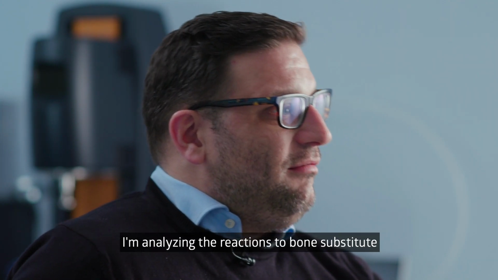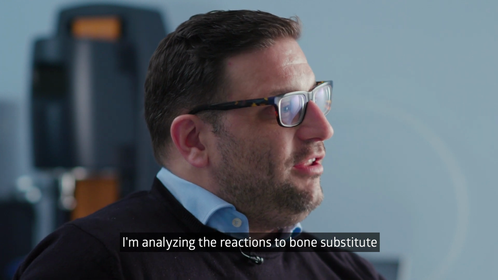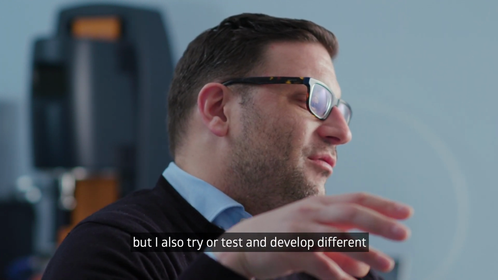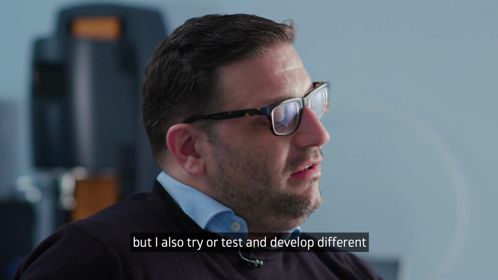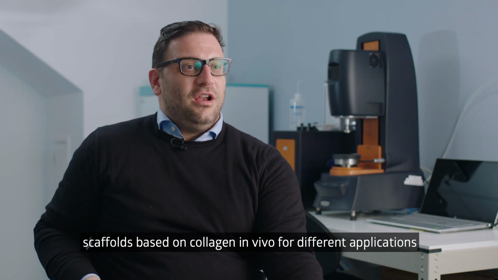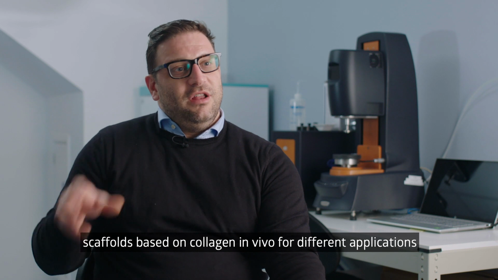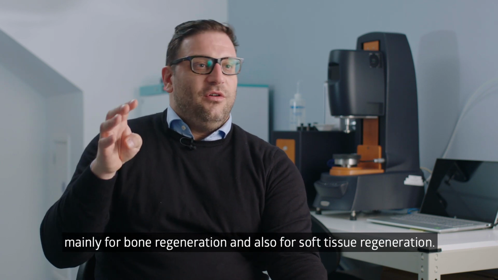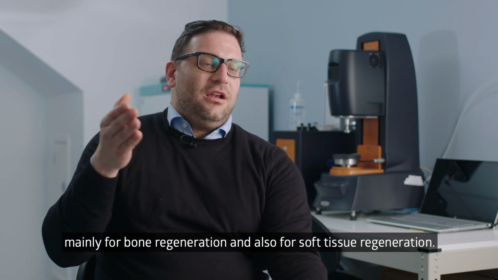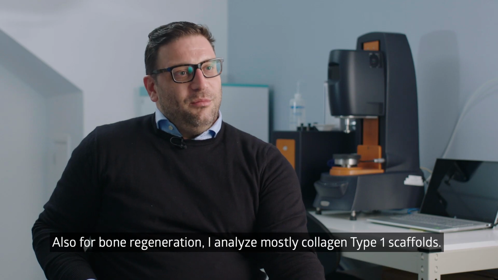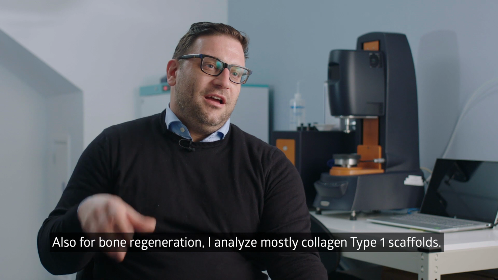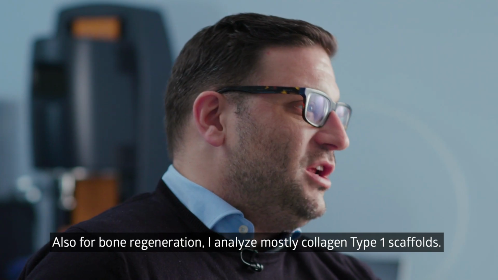I'm analyzing the reactions to bone substitutes, but I also try or test and develop different scaffolds based on collagen in vivo for different applications, mainly for bone regeneration and also for soft tissue regeneration. Also for bone regeneration, I analyze mostly collagen type 1 scaffolds.